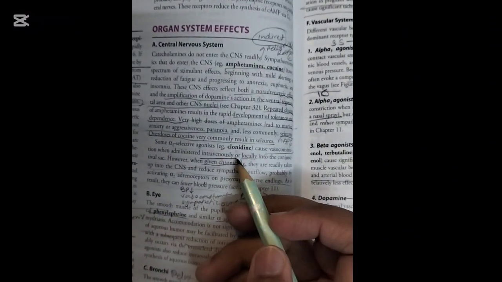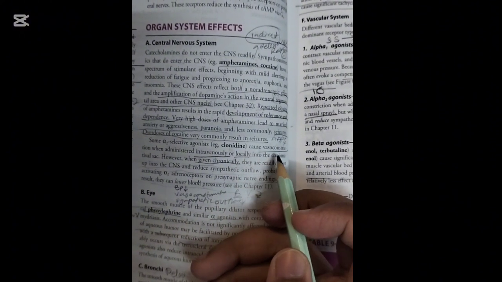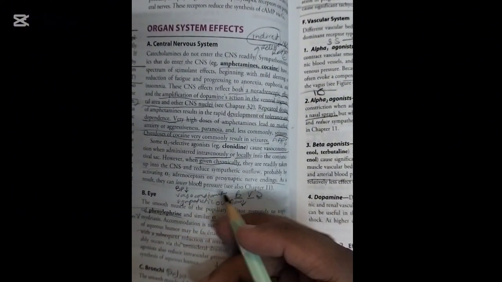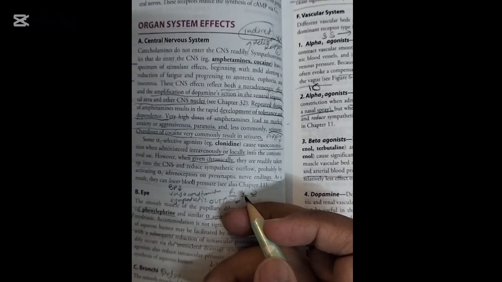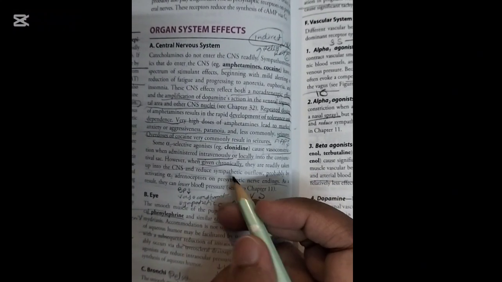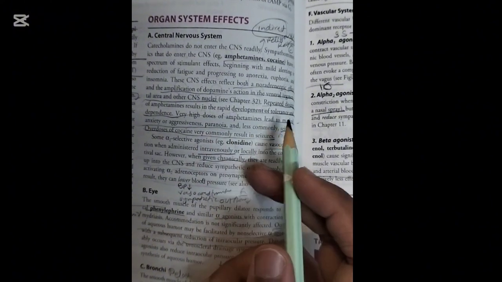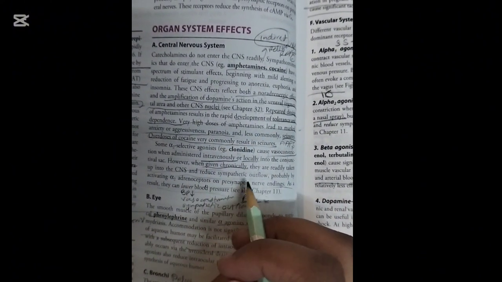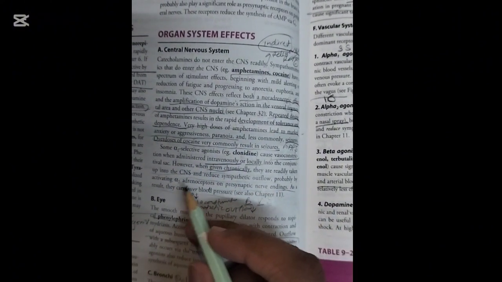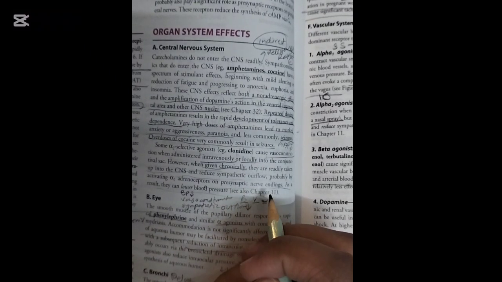Some alpha-2 selective agonists, for example clonidine, are going to cause vasoconstriction if given through IV. If given through the oral route, they are going to cause a decrease in the sympathetic outflow and also a decrease in the blood pressure. They are going to be taken up into the CNS and they are going to reduce this. This is done through the alpha-2 adrenoreceptors on the presynaptic nerve endings.